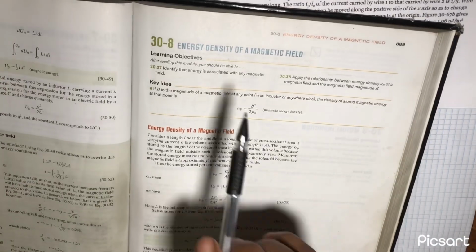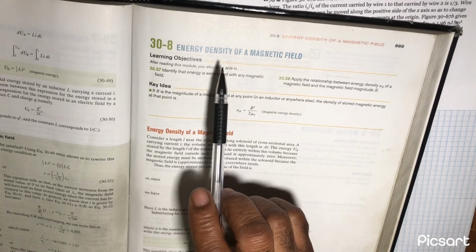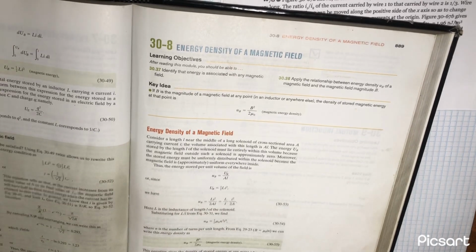Hello, I'm James Floyd, ready to do the last problem of our problem set from chapter 30. And this problem is in module 8. So let's just take a quick look at module 8, energy density of a magnetic field.